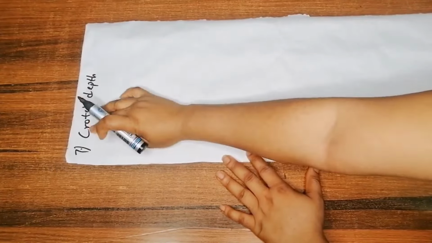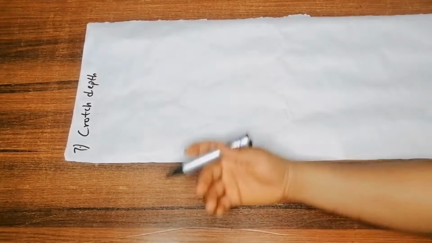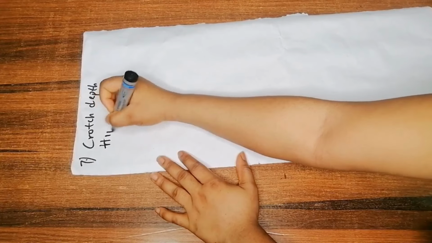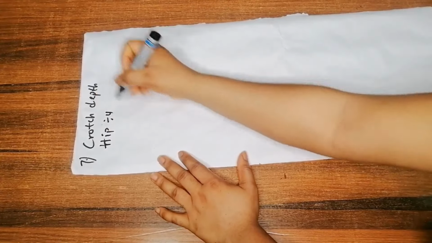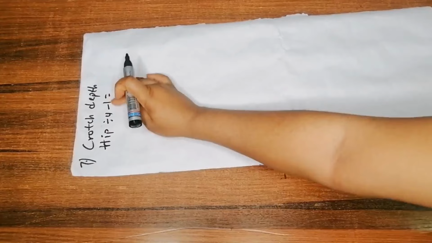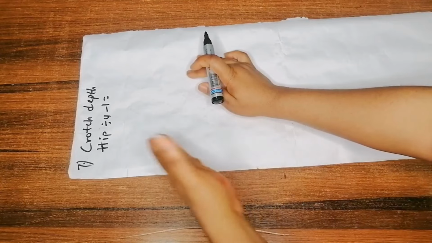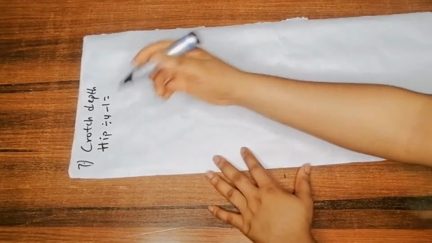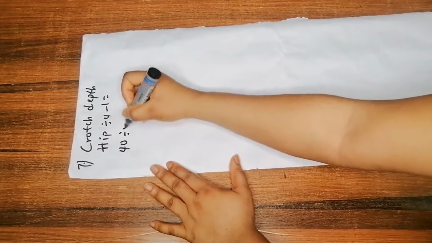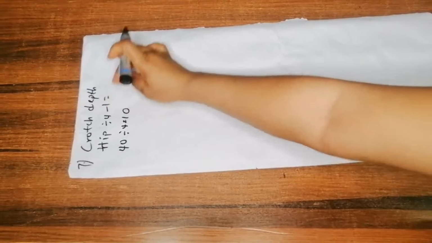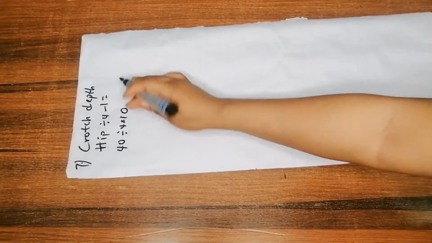So here is how to determine your crouch depth for your trouser. What you need to do is divide your hip by 4 minus 1 inch, but this minus 1 inch is optional, depending on where you want your trouser to start from. For mine, my hip is 40 divided by 4, I have 10 inches. Most of the time I use 10 inches, I don't minus 1 inch from it. When I use 10 inches, my trouser is always above my navel.